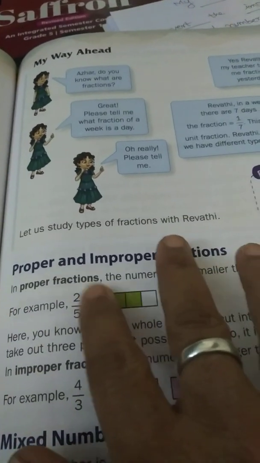Then that type of fractions are called proper fractions. Next, coming to the improper fractions. Example, they gave 2 by 5.